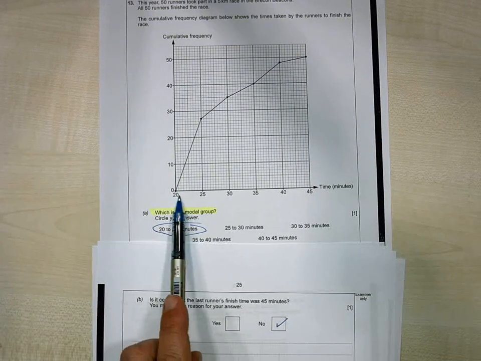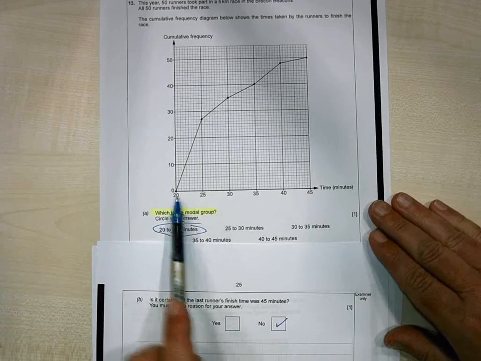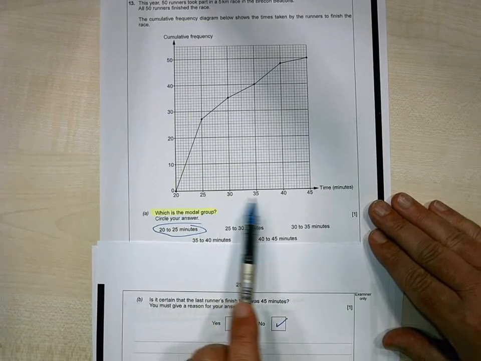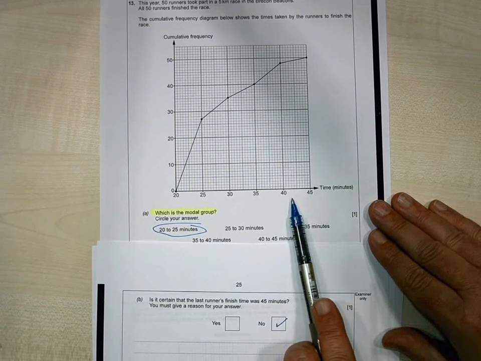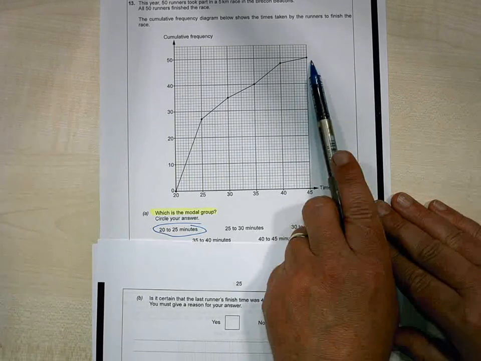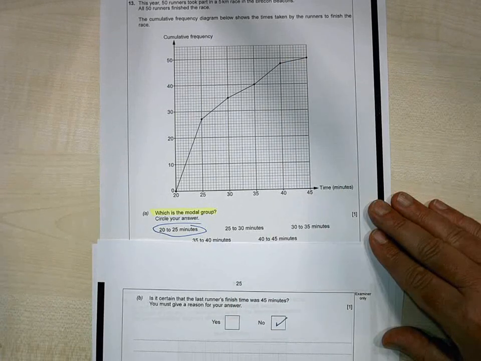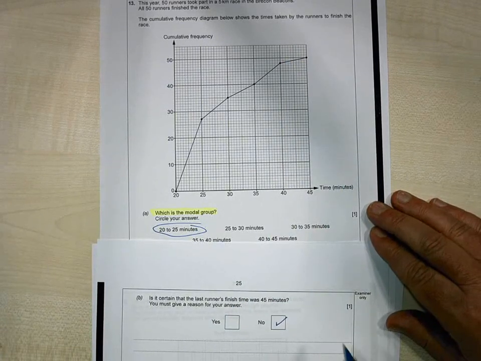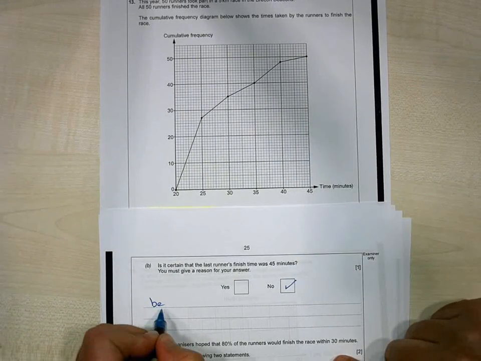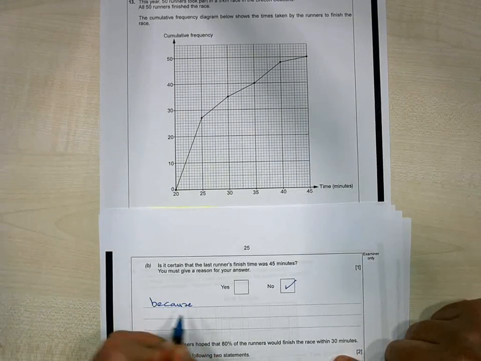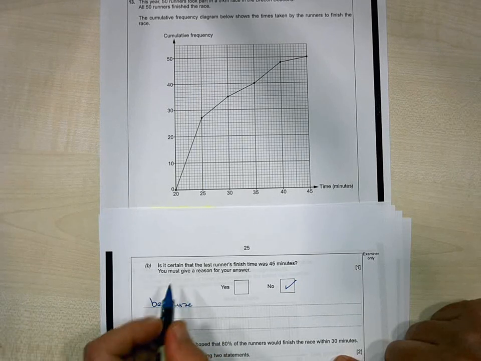You've got a 20 to 25 minute group, a 25 to 30 group, and so on. So all you can tell from this graph is that the last finisher was done by 45 minutes, but it doesn't mean they were exactly 45 minutes. So you just want to say no and say because the data is grouped.